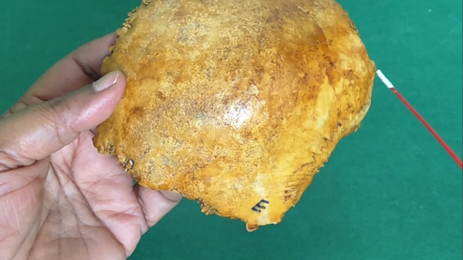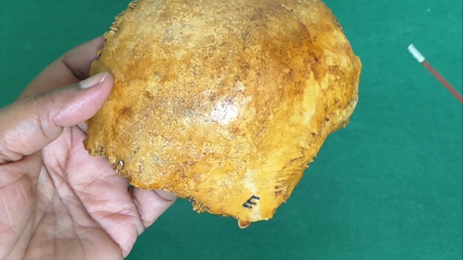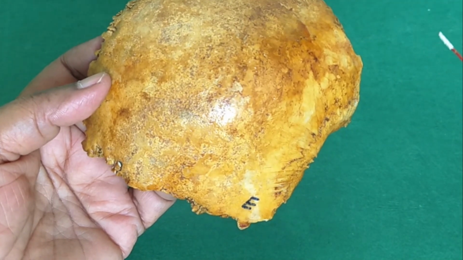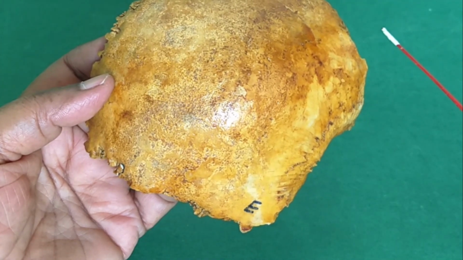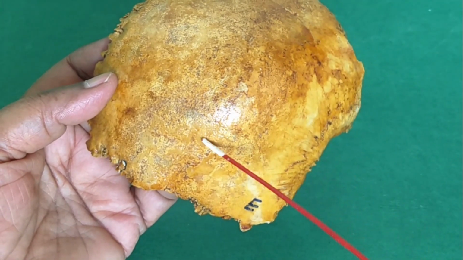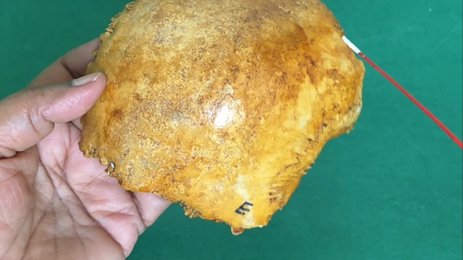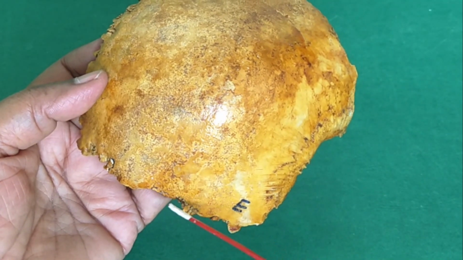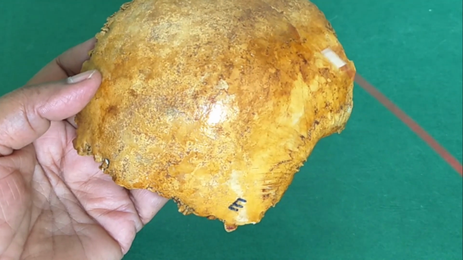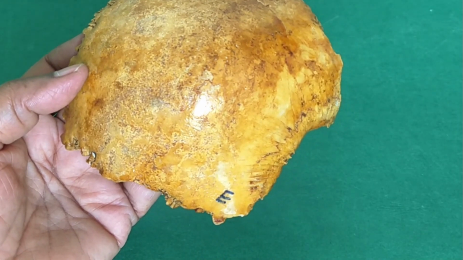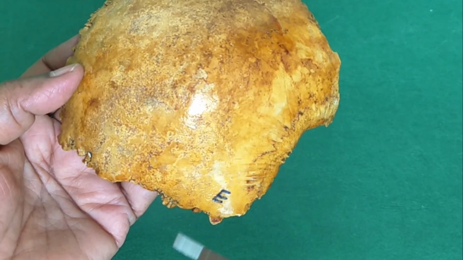There are 2 temporal lines. The temporal lines start from the zygomatic process of frontal bone, then run over the frontal squamous part, and then over the parietal bone, and then go posteriorly towards the mastoid. The superior temporal line fades away at the posterior end, but the inferior temporal line will be continuous with that of the supramastoid crest.